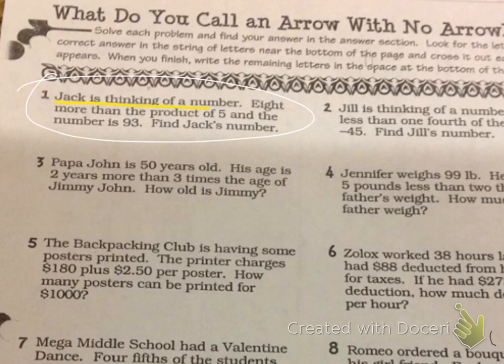Jack is thinking of a number. 8 more than the product of 5 and the number is 93. Okay, let's start with what we know. Is 93. That's going to be like equals 93.